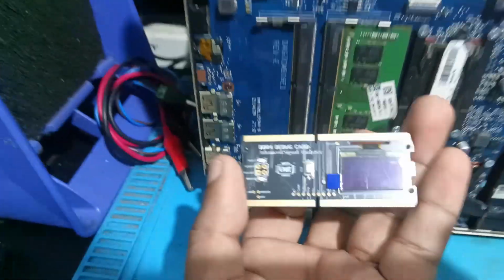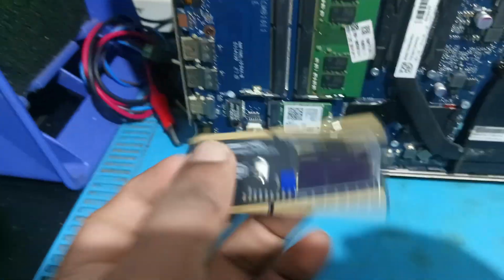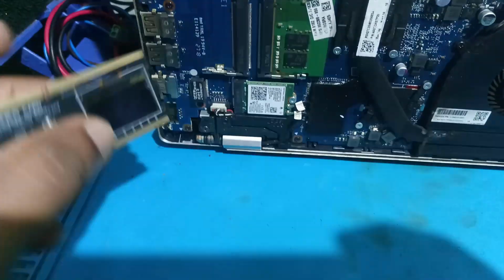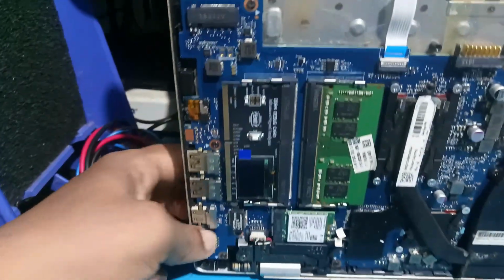Now I introduce to you the best tool to check these errors. DDR4 debug card. This is an ENIT product. Okay, in Sri Lanka, they can buy it from me. Okay, now I plug in this tool and turn on the machine.